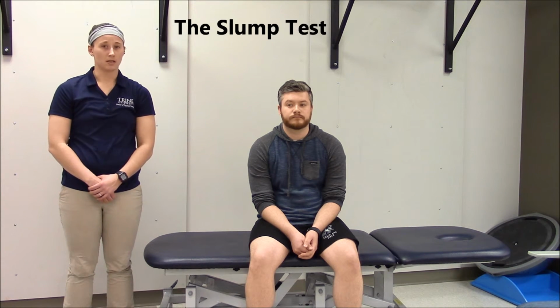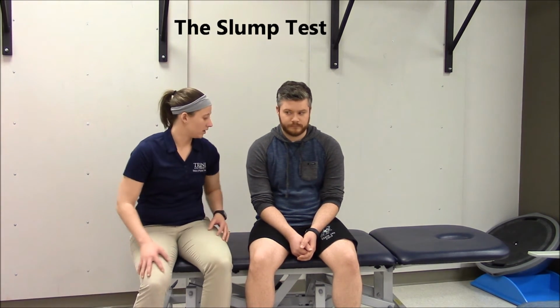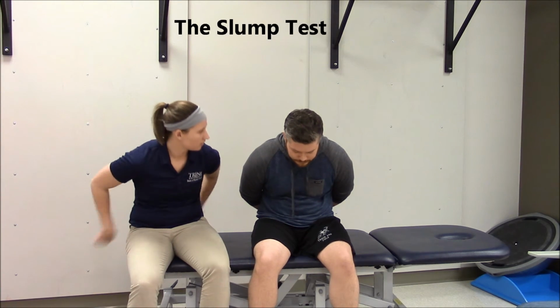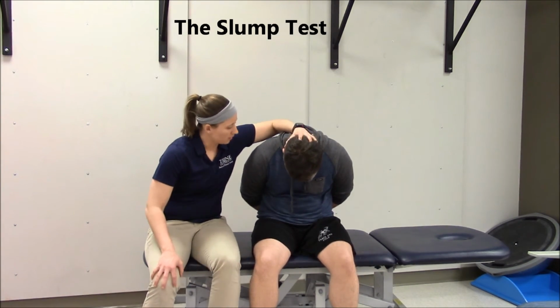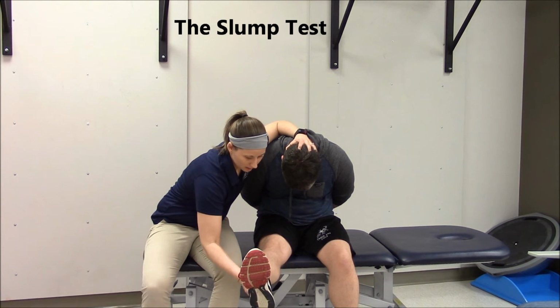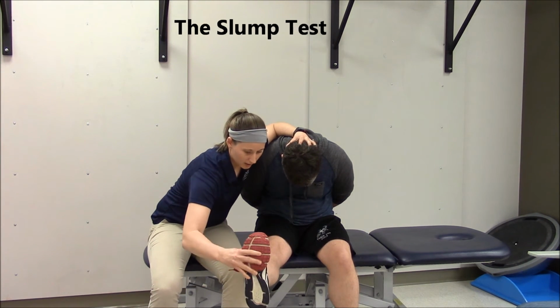So I'm going to perform the slump test here. All right, Sean, what I'm going to have you do is put your hands behind your back and then just slouch over and then put your head down. I'm going to apply some overpressure. Extend your leg here. Feel any symptoms here? Nope. Okay. And then how about now?